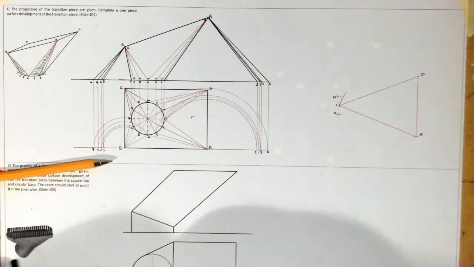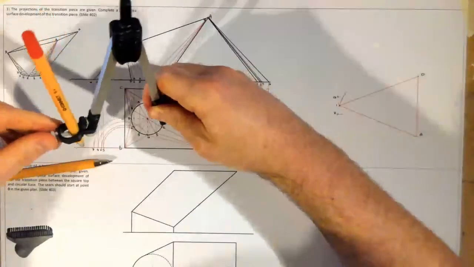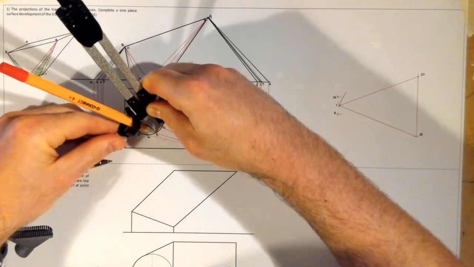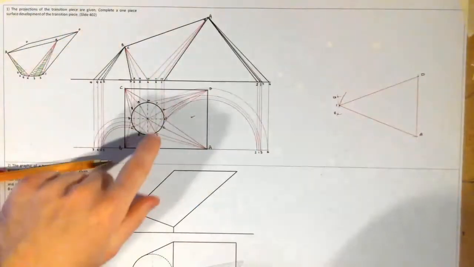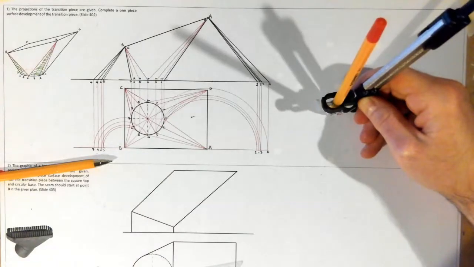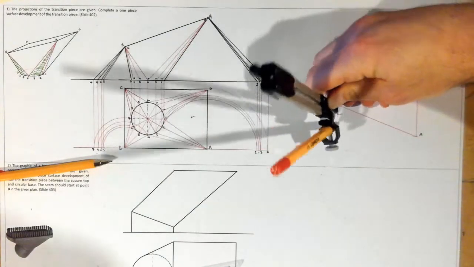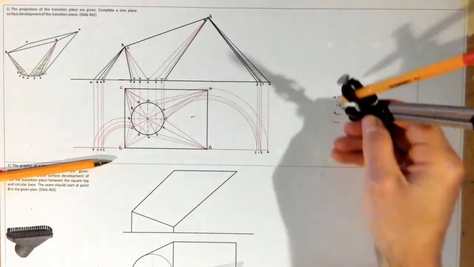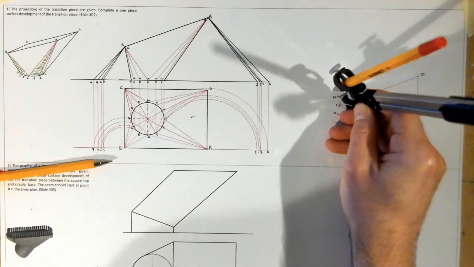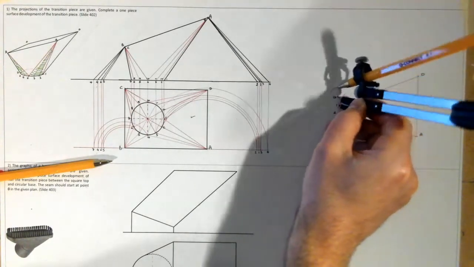Okay, now I want to get from 2 to 3, and 3 to 4. 2 to 3, which is the same as 12 to 11, so put it on 2. Swing an arc, somewhere along that arc is going to be 3, and put it on 12, and somewhere along that arc is going to be 11.